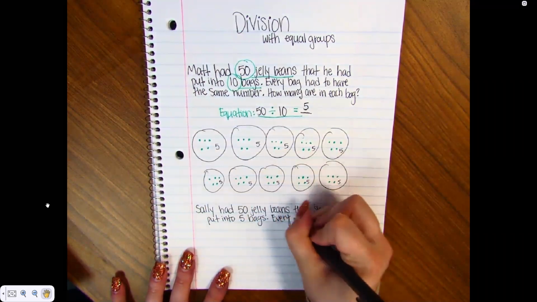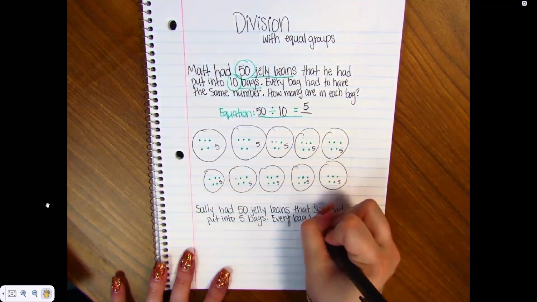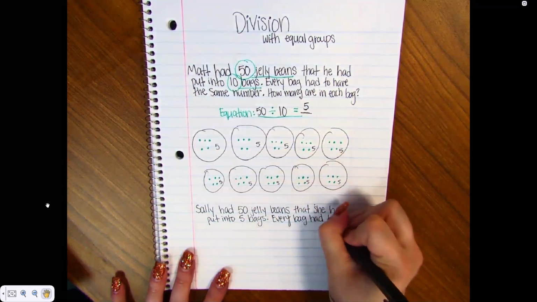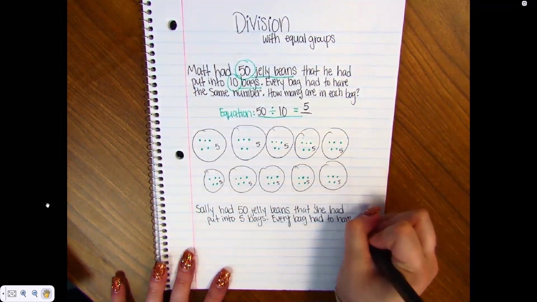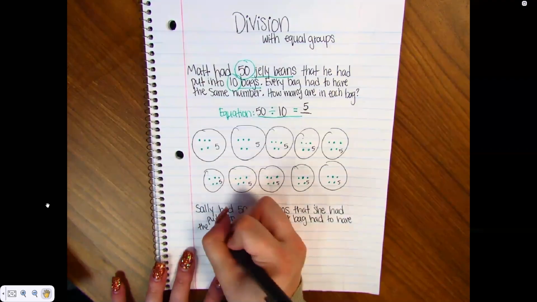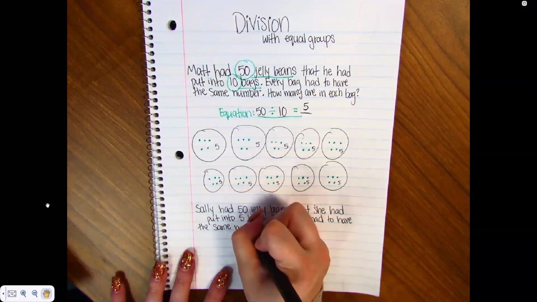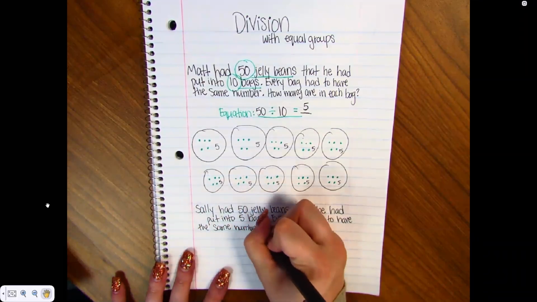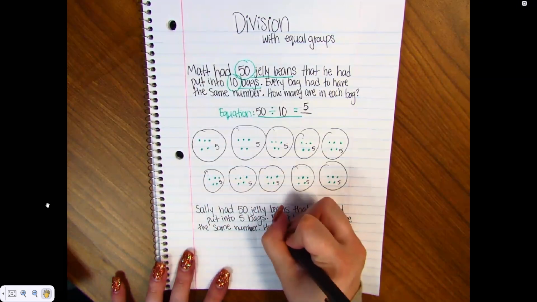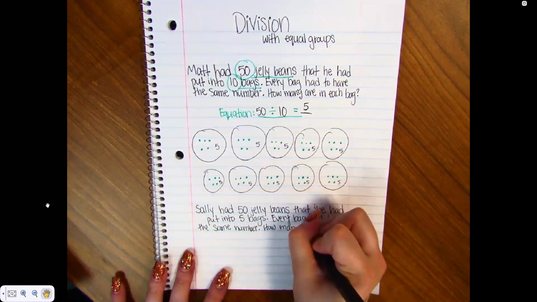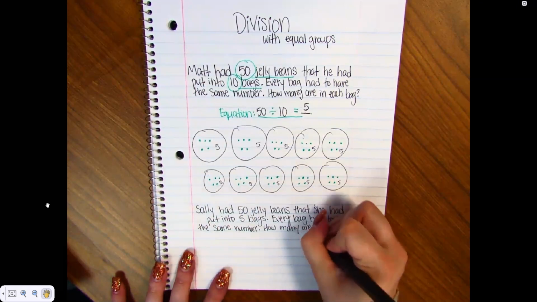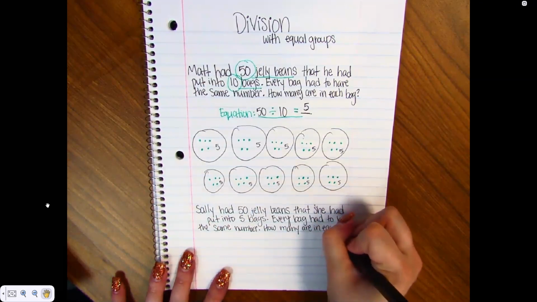Every bag had to have the same number. That's obvious. I know. Shh. How many are in each bag?